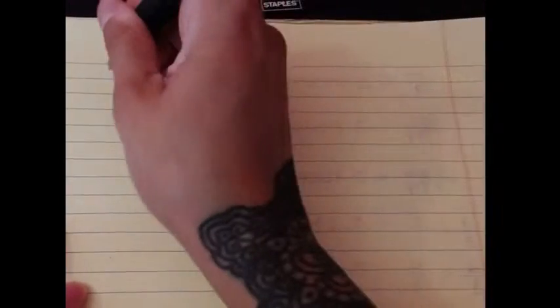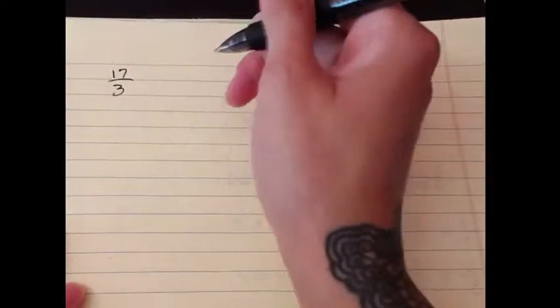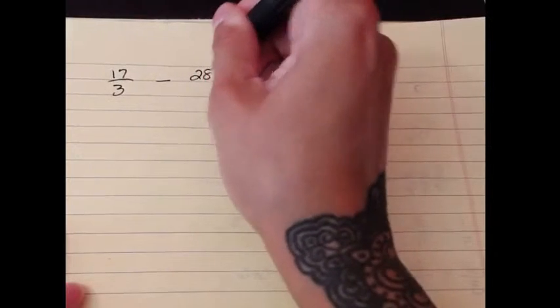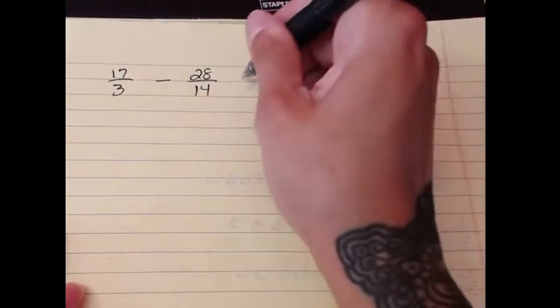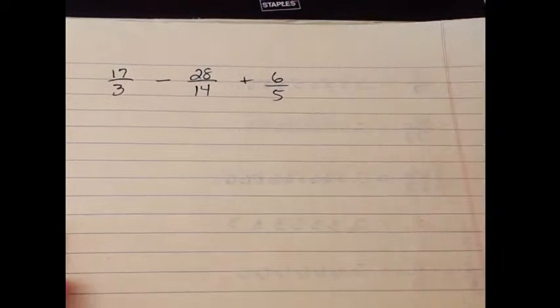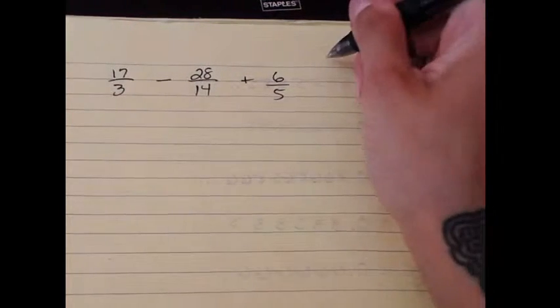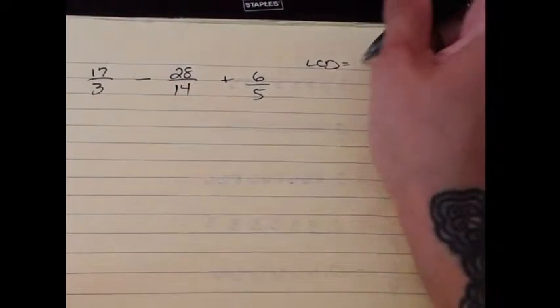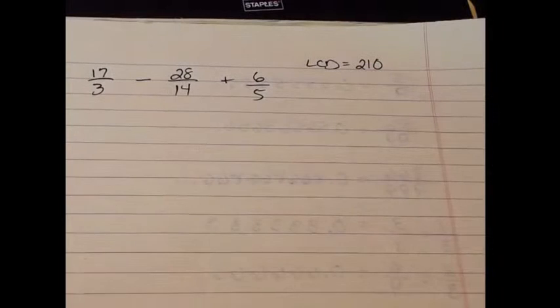So we have 17 over 3 minus 28 over 14 plus 6 over 5. Okay. If we were unsure, or if we didn't realize that 28 over 14 reduces to 2, we can look at all of our denominators and say, okay, well, 3 times 14 times 5, that's 210. And we could say, you know what? Let's call our lowest denominator, in this case, 210.